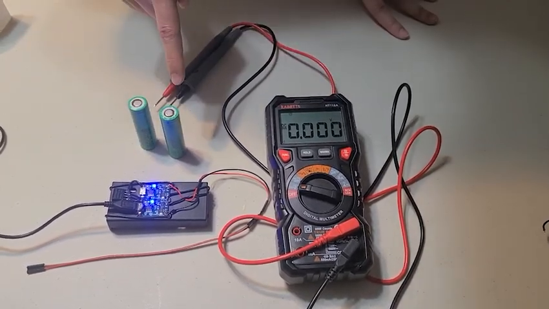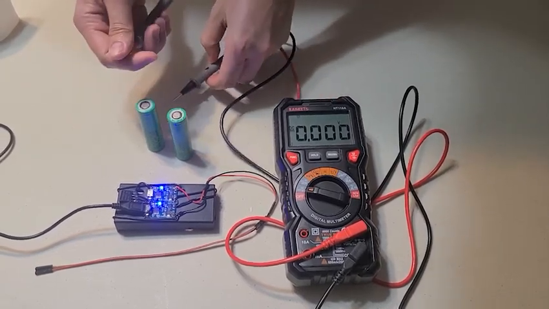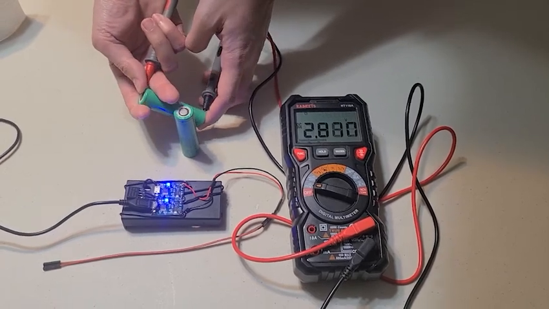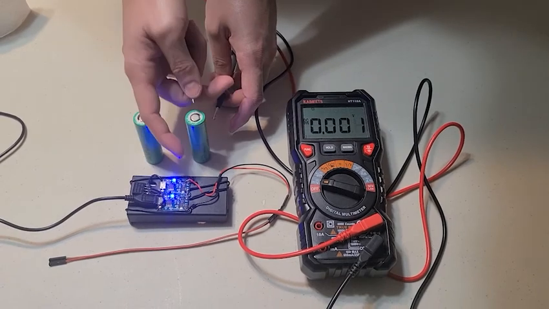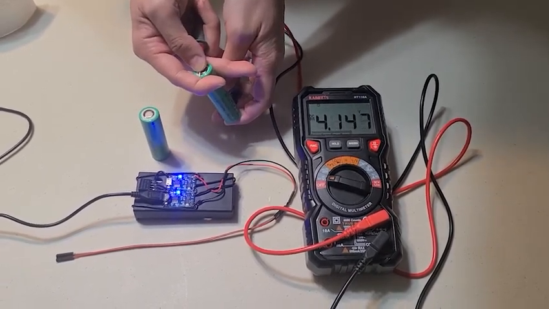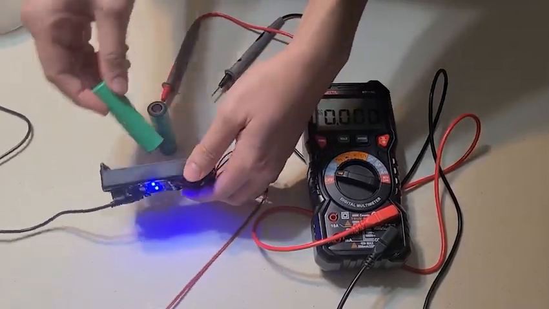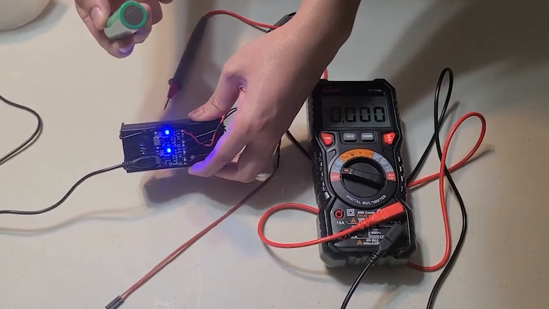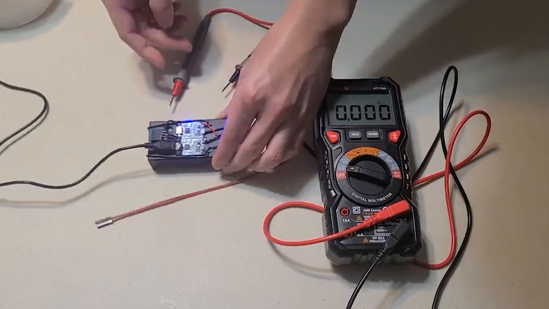I have 2 batteries. One is at 4.2 volts and the other is at 2.8. So this battery is at 2.8. This battery is at 4.2. So this is a 4.2 battery. The LED should not turn off. And this is the 2.8 battery. The LED should turn off.